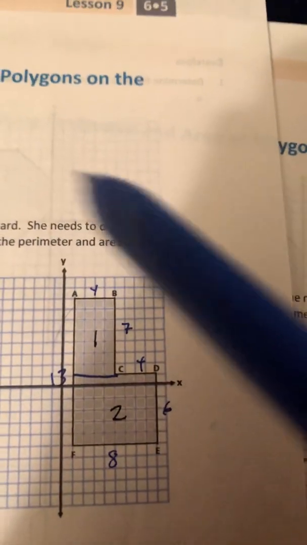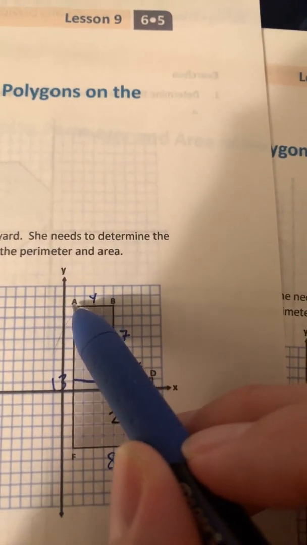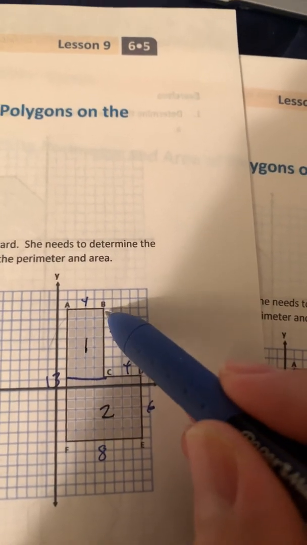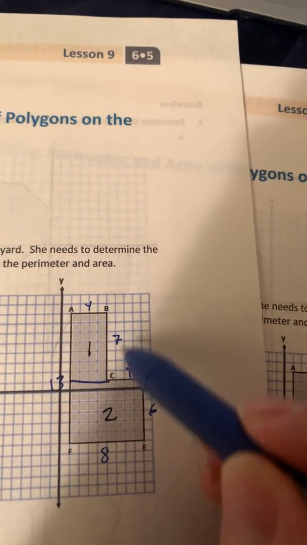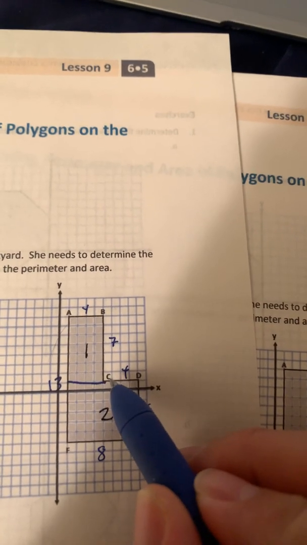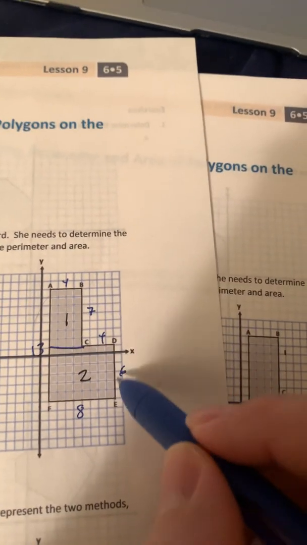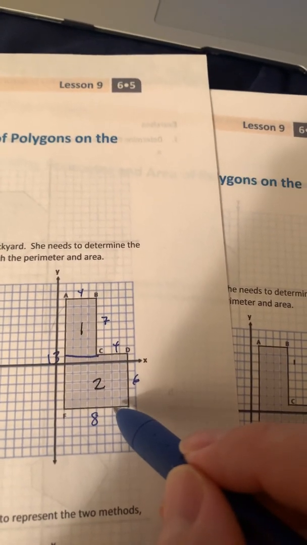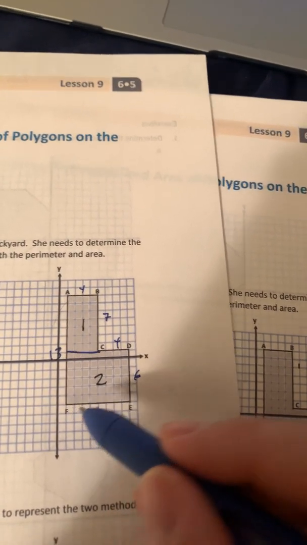And how did I find them? I was just counting every unit. So 1, 2, 3, 4. There's my 4. From B to C is 1, 2, 3, 4, 5, 6, 7. There's my 7. From C to D is 4. From D to E is 6. From E to F is 8. And from F to A is 13 spaces.